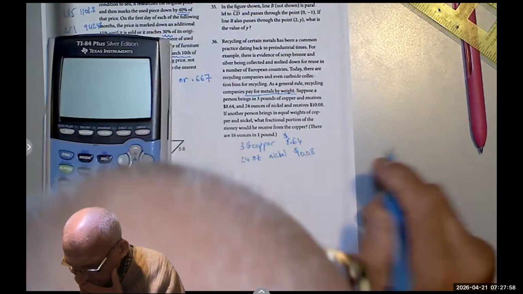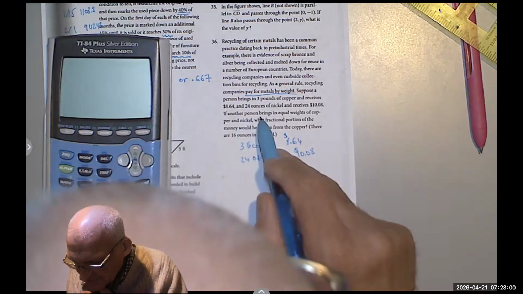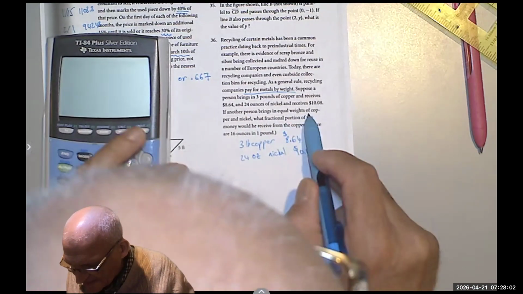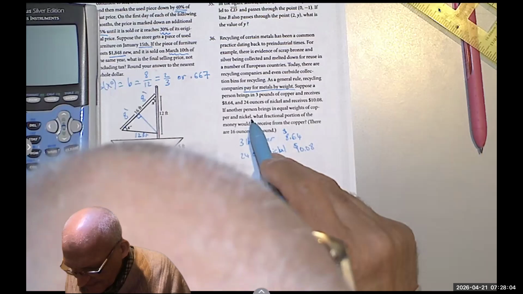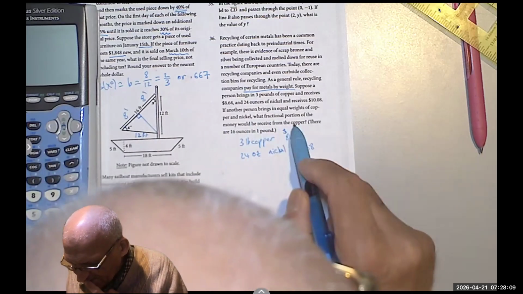And 24 ounces of nickel and receives 10.08. Okay. If another person brings in equal weights of copper and nickel, what fractional portion of the money would he receive from the copper?